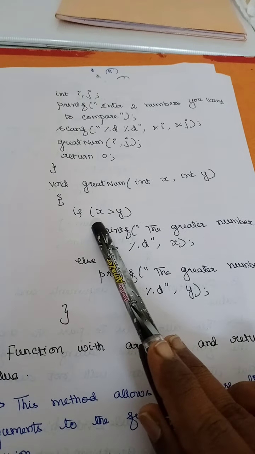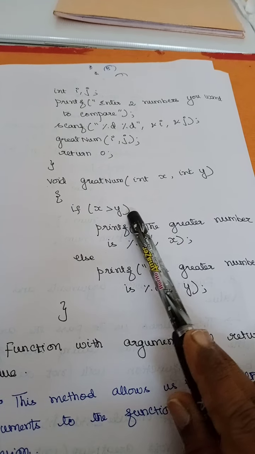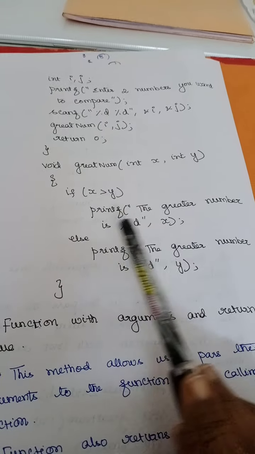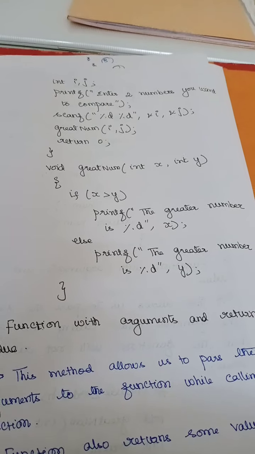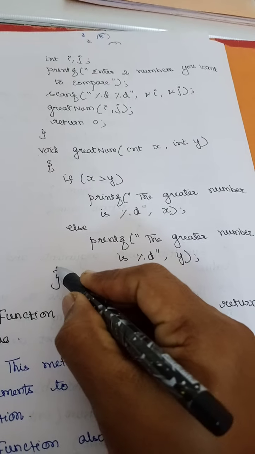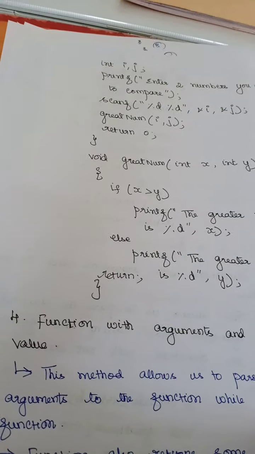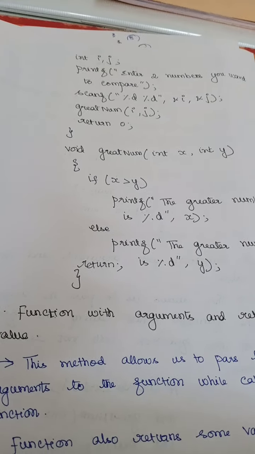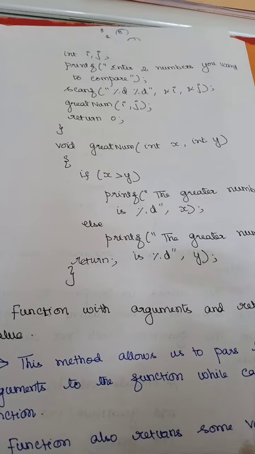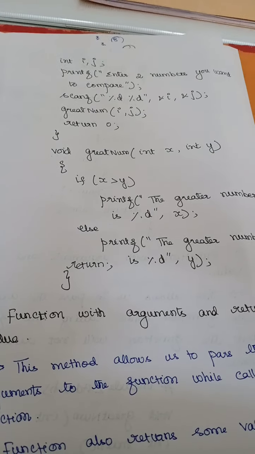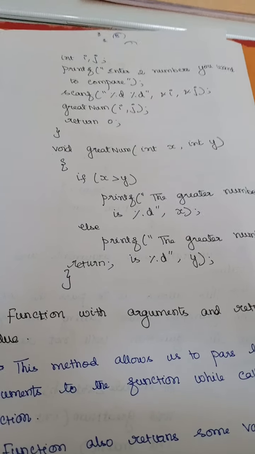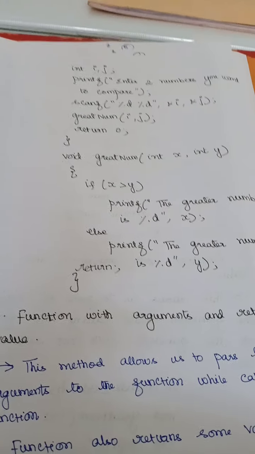I am checking whether x is greater than y. If x is greater than y, I am printing x, else I am printing y. So here also you can just have the return. If you are not writing return also no problem, but it is a better way to write just return. Return 0 means it is going to return integer, but here we are not returning anything. It's just going to be a return statement, right?